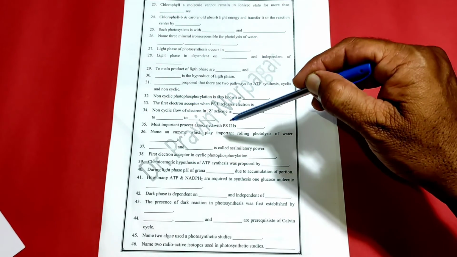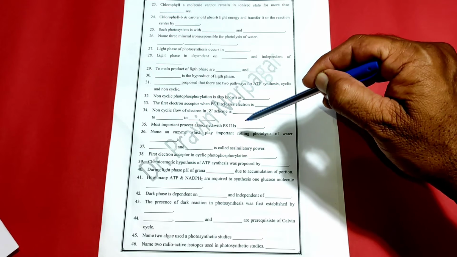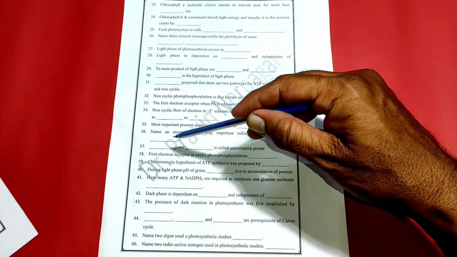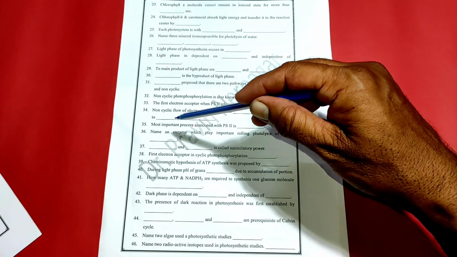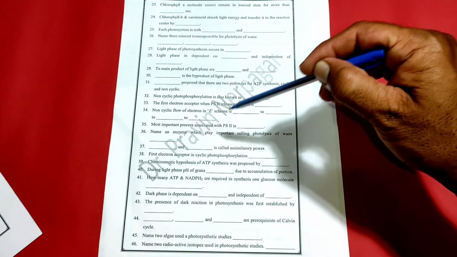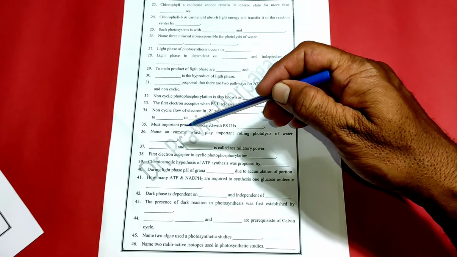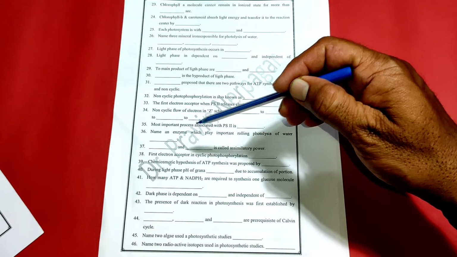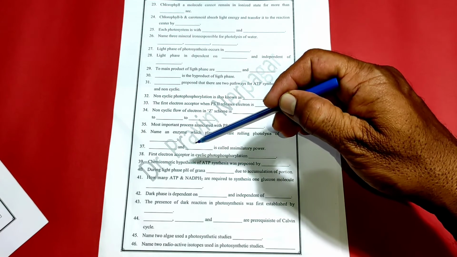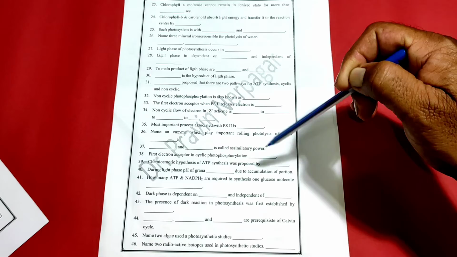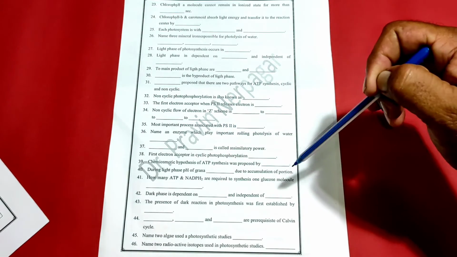The most important process associated with PS second is the photolysis of water. Then name the enzyme which plays an important role in photolysis of water, that is the pyridoxine and NADP reductase. Dash dash and dash dash is called assimilatory power. ATP and NADPH2 are assimilatory power.